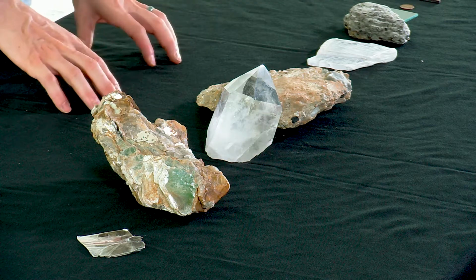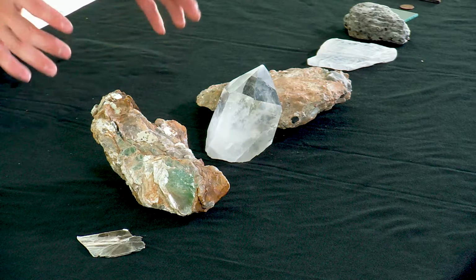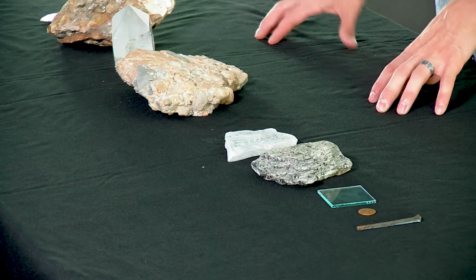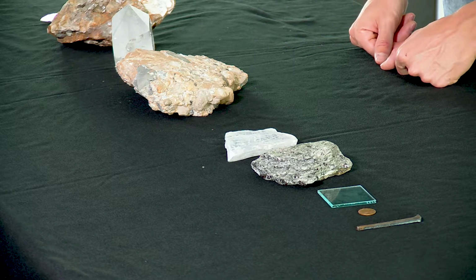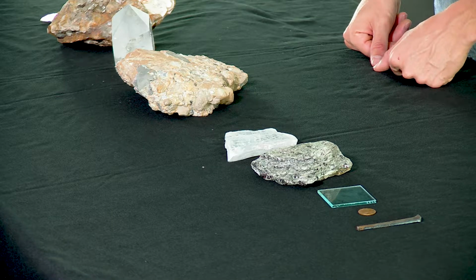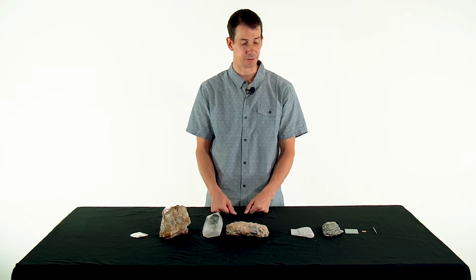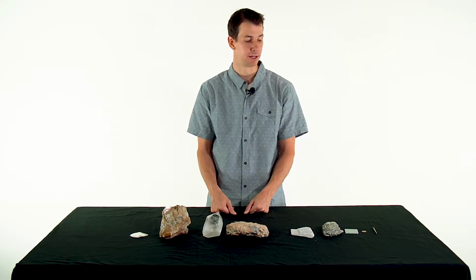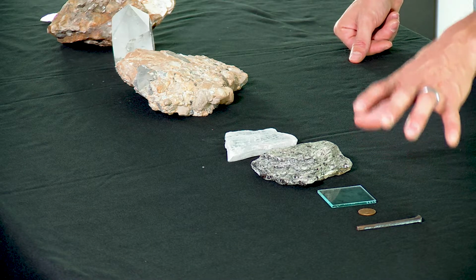So in front of me, I have a number of different things. Some of these things are minerals, some of these things are rocks, some of them are neither. I want you to take a moment and look at each of these, and just from my brief explanation, can you pick out which ones are minerals? Okay, well, right off the bat, I'm going to eliminate anything that is not naturally occurring, anything that's man-made. So we have a penny, a nail, and a glass plate. Those are all man-made, so those are not minerals.